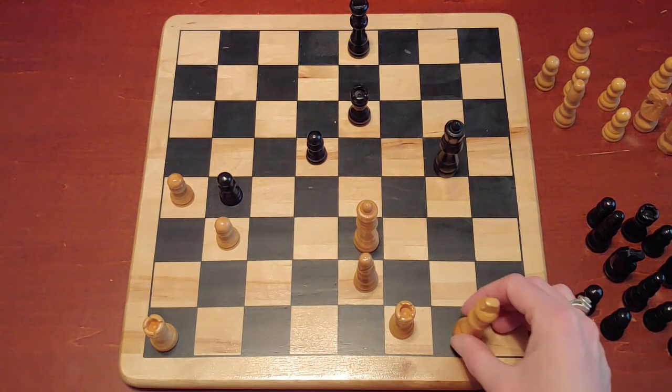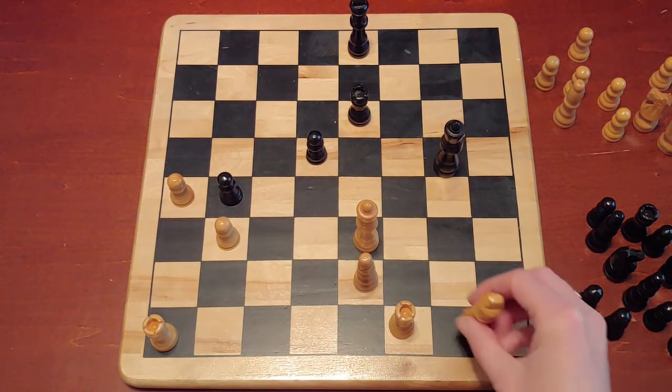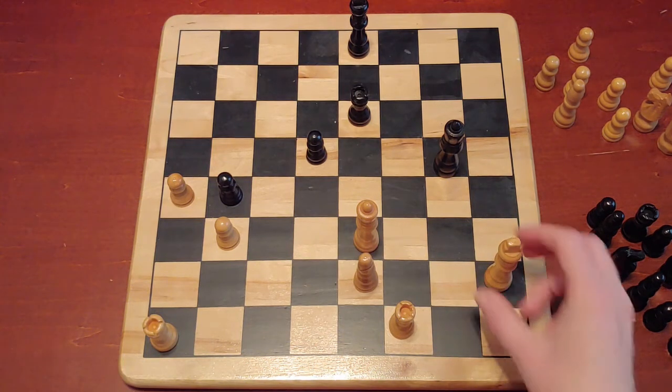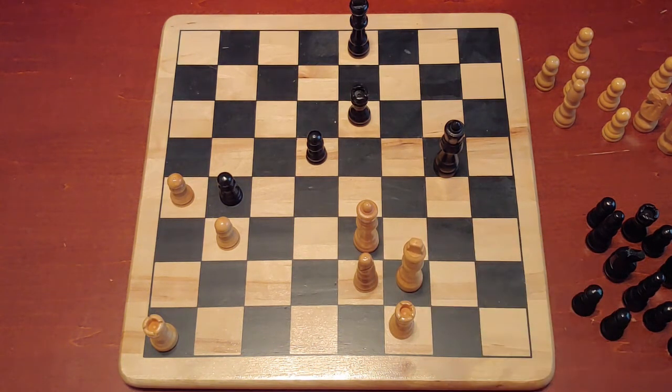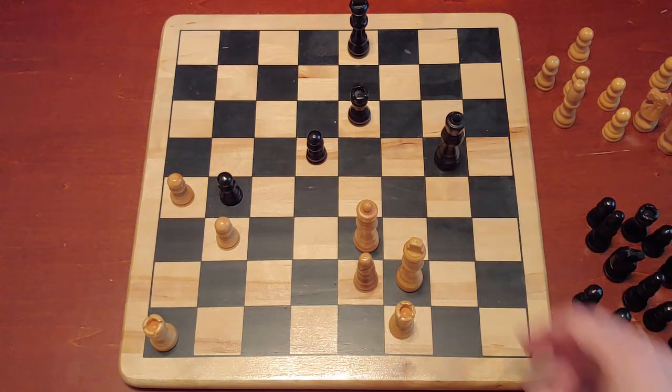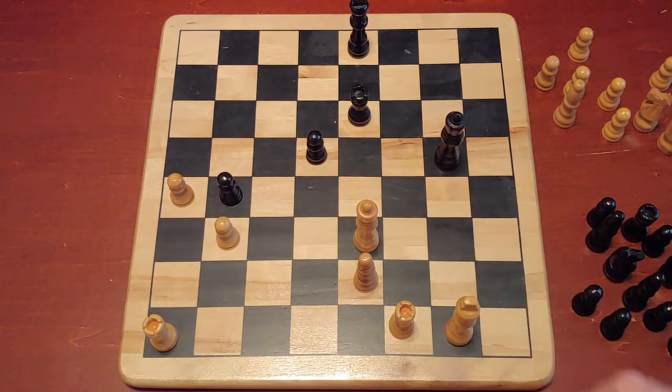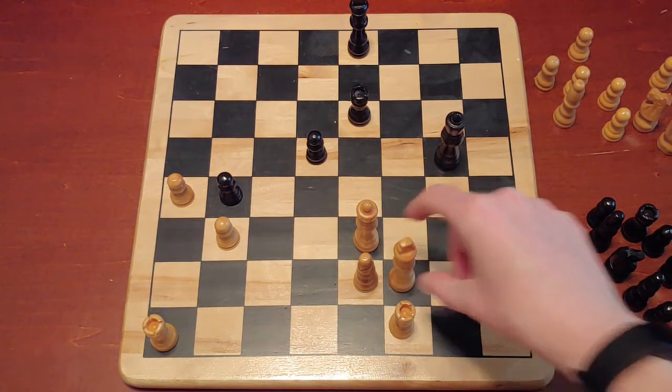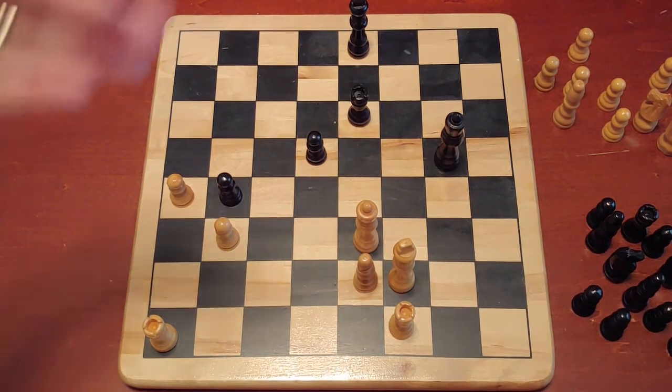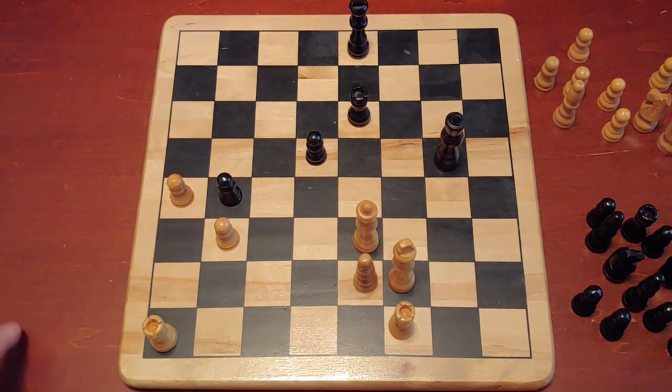Or another option is, I can move my king here, I can move my king there, or I can move my king there to be out of check. So for this game, I am going to move my king from here to here. I am no longer in check. Now it is my opponent's turn.